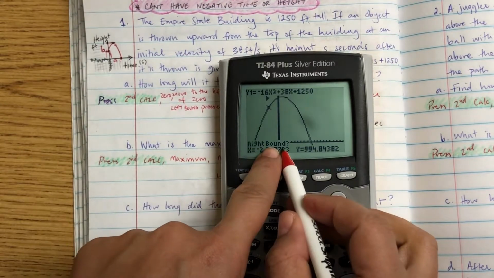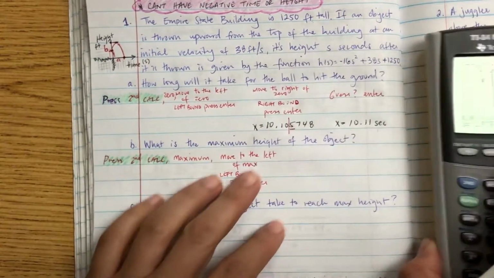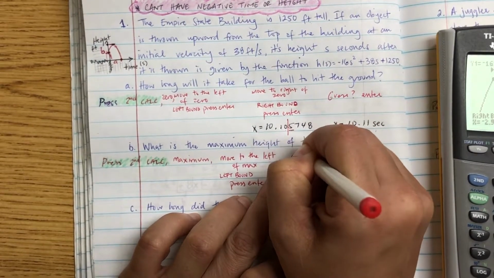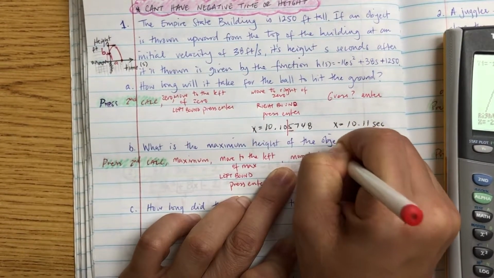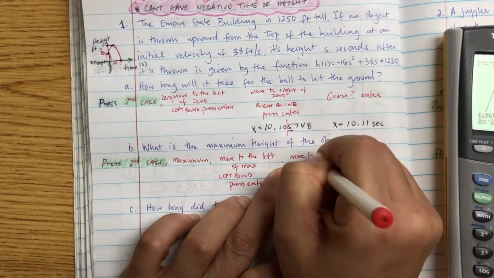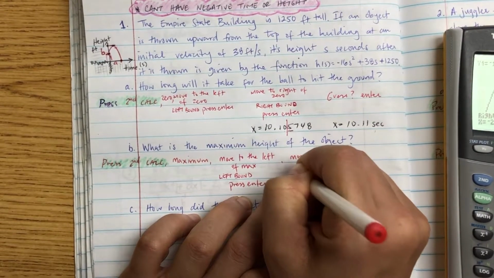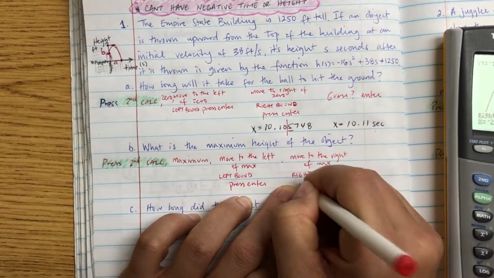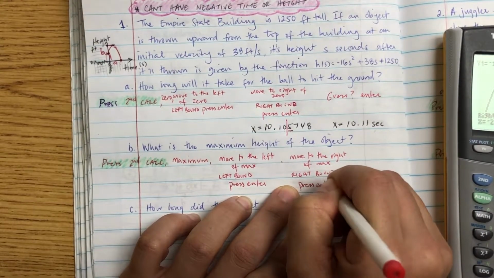Then it's going to ask you right bound. So now you're going to go into the right. So move to the left is what you've already done. So now you're going to do move to the right of your maximum, and that's going to be your right bound. And you're going to press enter on that.